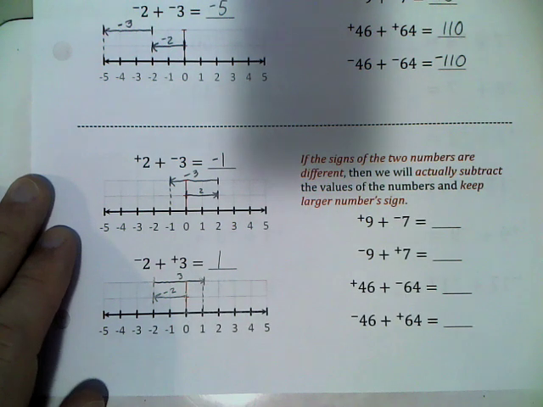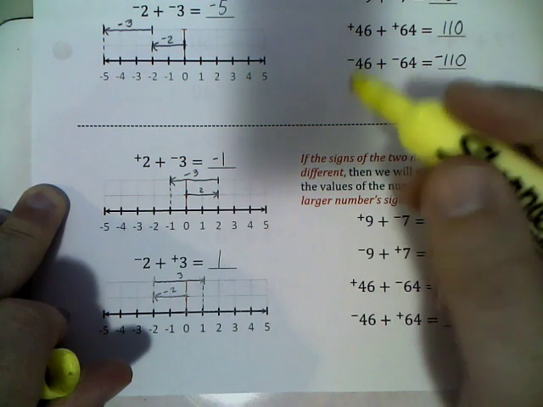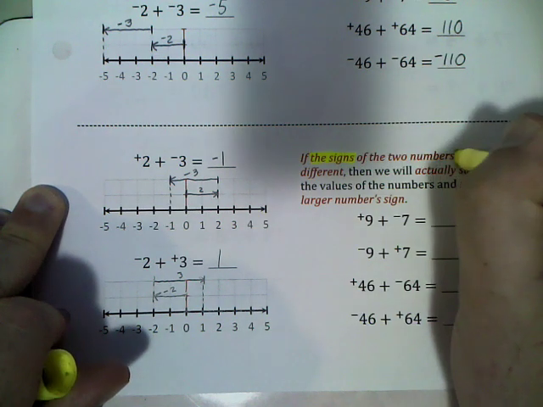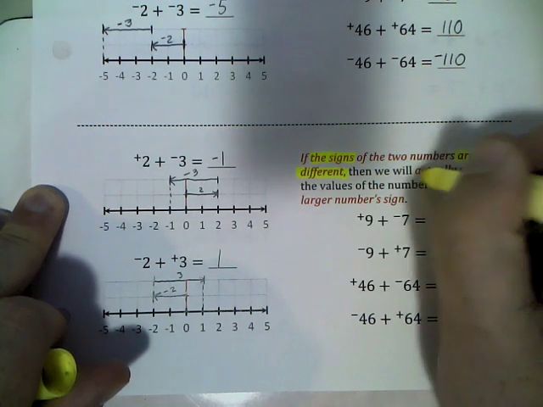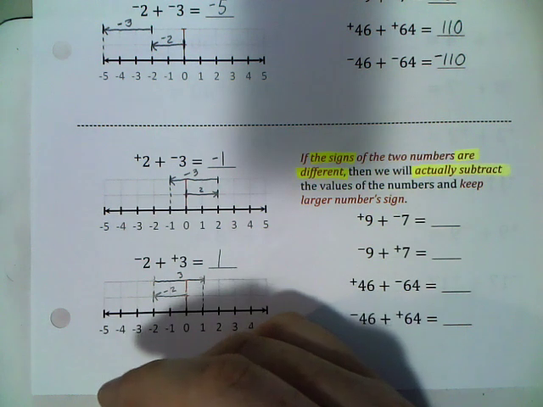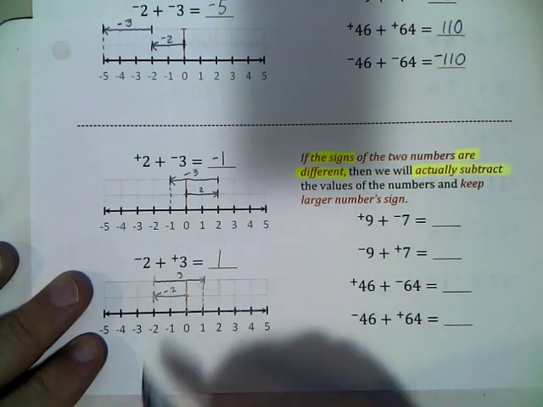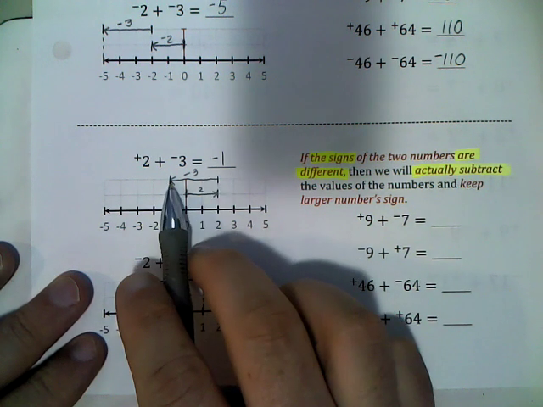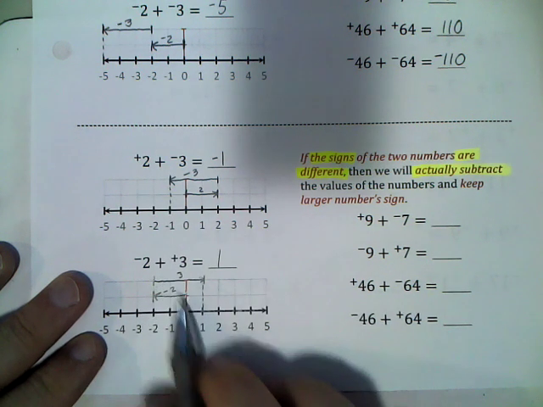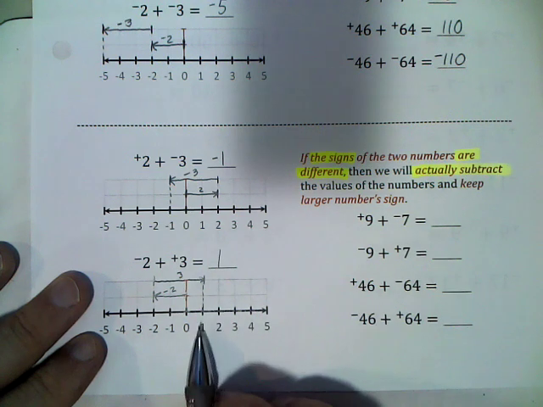So basically, if we do a little bit of highlighting here, this time the signs are different, we're going to actually subtract. And as far as the sign goes, it's just a matter of which arrow is longer. So if we look at these two models here, because the negative arrow was longer, that means my answer is going to be a negative. Over here, if the longer arrow is positive, my answer will be a positive.